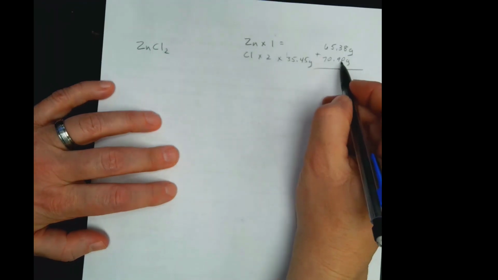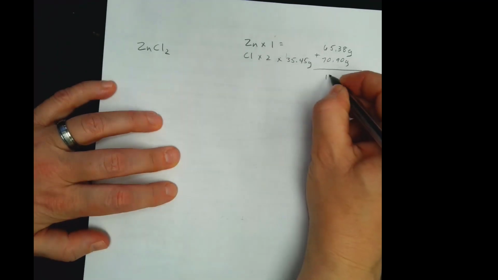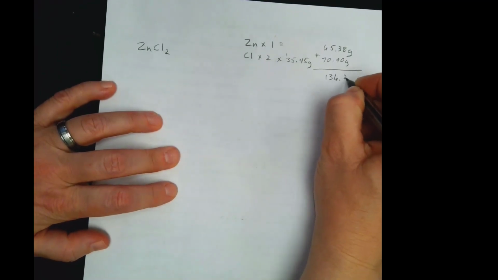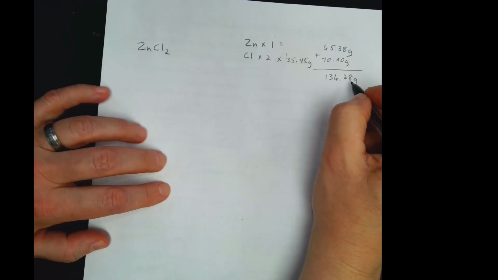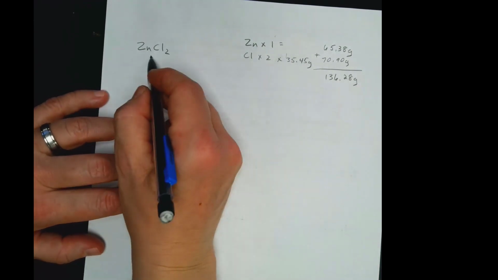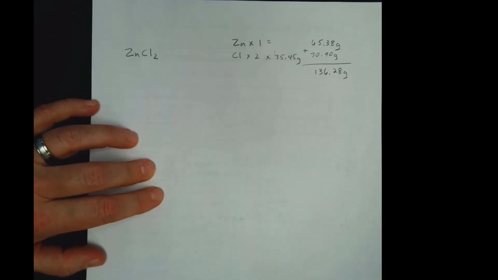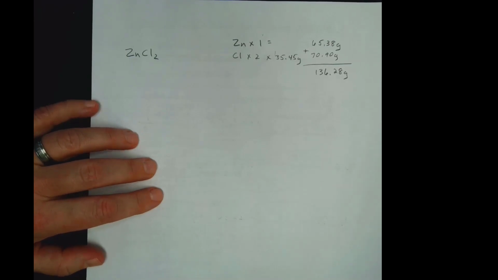So now I'm going to add these two numbers together. And when I'm done with that, I end up with 136.28 grams. Okay, so that essentially is the entire mass of a single unit of ZnCl2.